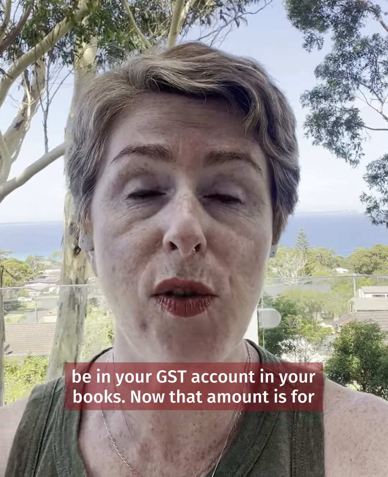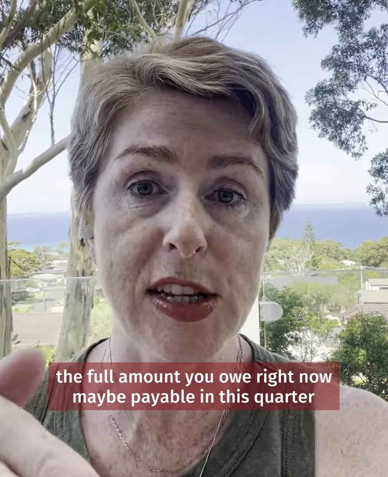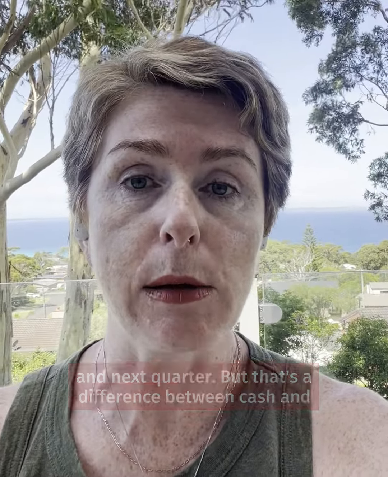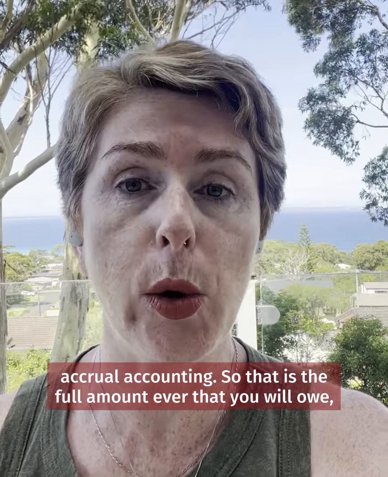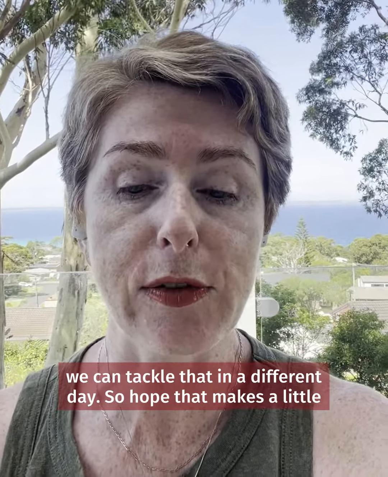Now that amount is for the full amount you owe right now, maybe payable in this quarter and next quarter, but that's the difference between cash and accrual accounting. So that is the full amount ever that you will owe, but maybe not in the next batch that's going to come. But maybe we can tackle that in a different day.